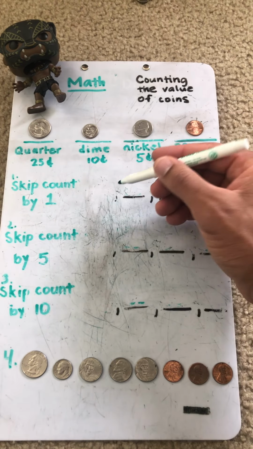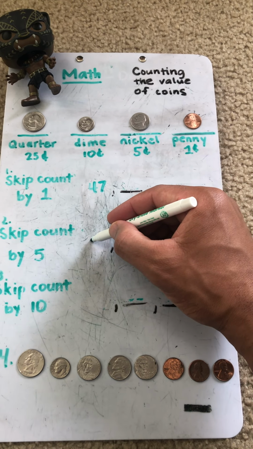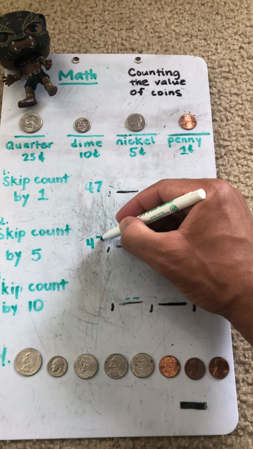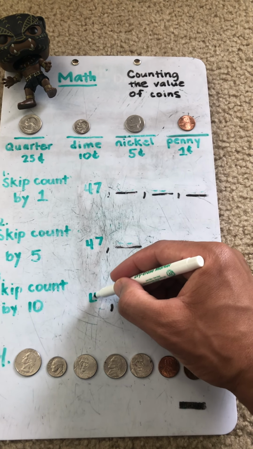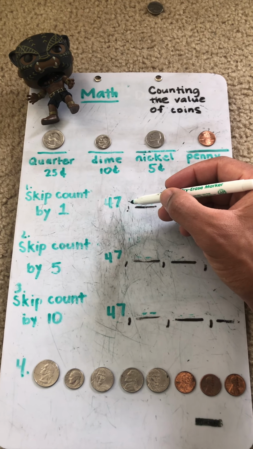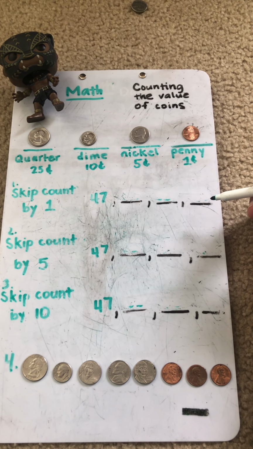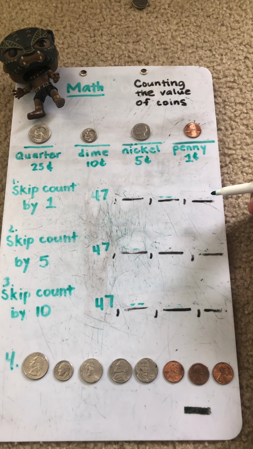And this time through, we're going to start with the value of 47. Okay? So again, I'm going to fill in the first 2 spaces, leaving that last space for you guys to give me an answer to in a private comment on our assignment.